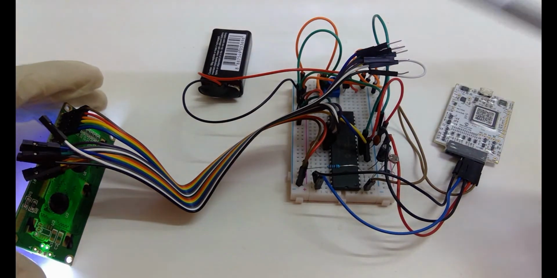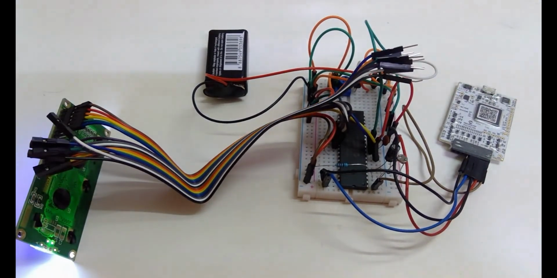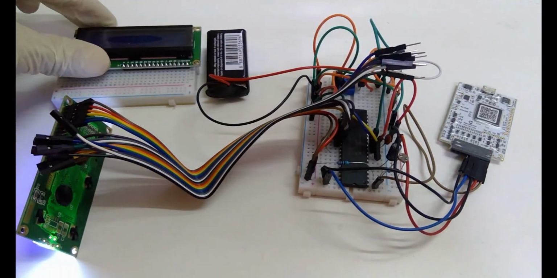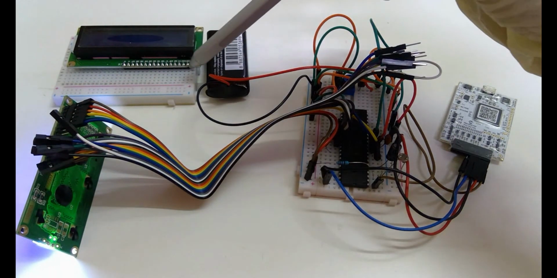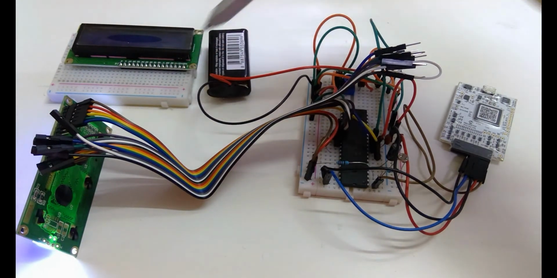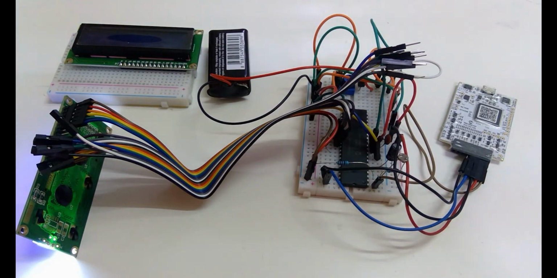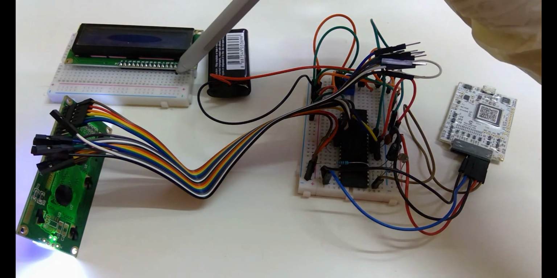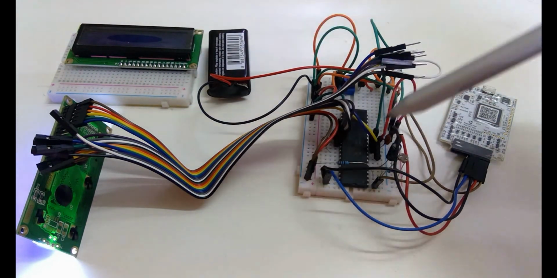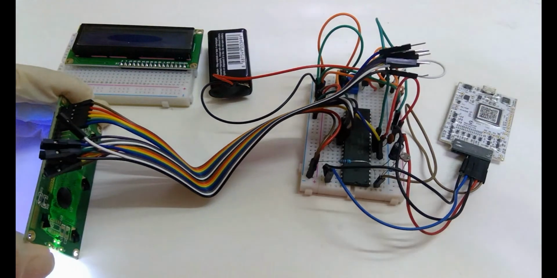So you can either use these male female jumper wires to connect the LCD directly like this, or you can connect the LCD on the breadboard. You can connect the LCD this way on the breadboard, and then you can connect jumper wires from these points on the breadboard to the pins here on the microcontroller. So you can either connect jumper wires from here to this breadboard for the LCD, or we can use the male female jumper wires directly to connect it here like this.